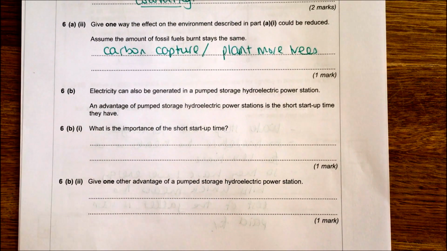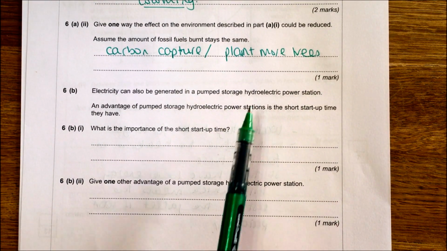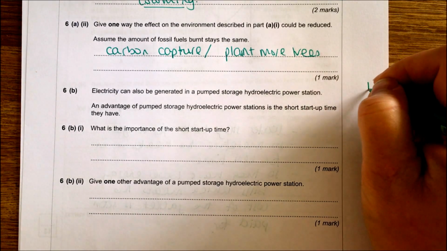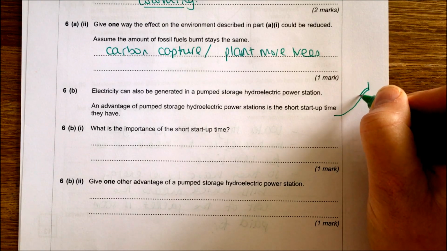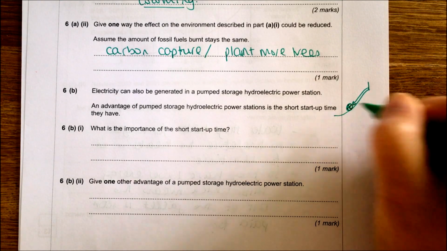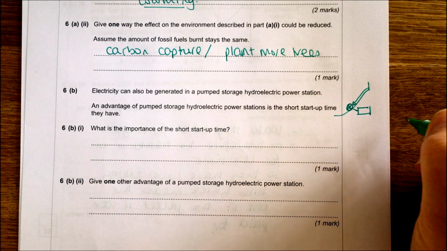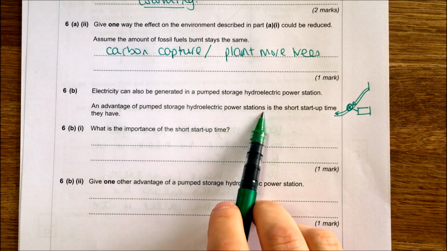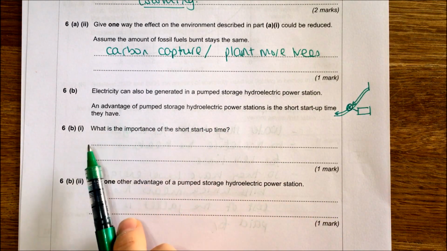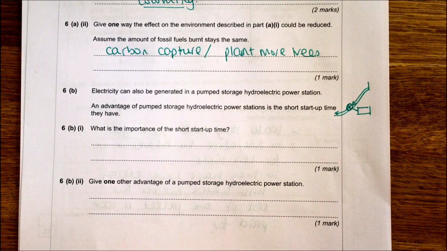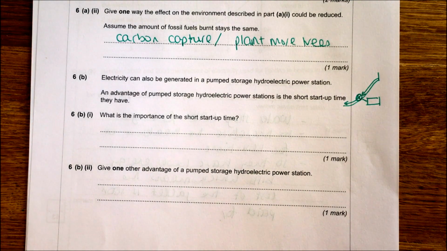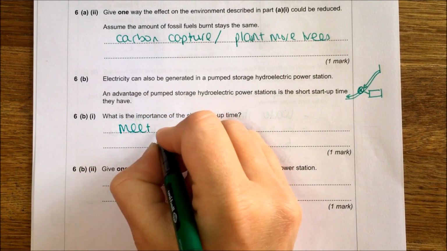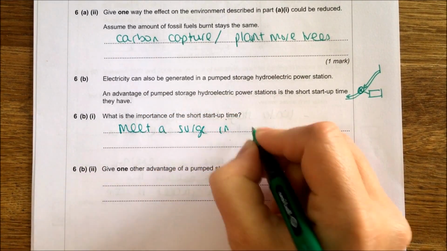Right, electricity can also be generated in pumped storage hydroelectric power station. So this is when we have the dam, and then so if we had a high dam going down a hill, and as the water is released from the dam, it flows down, turns a turbine, which is connected to some sort of generator, produces electricity as it flows down the hill. An advantage of pumped storage hydroelectric power stations is the short startup time they have. What is the importance of short startup time? Well, it just means that we can meet a sudden surge or change in demand that happened all of a sudden. Okay, so it can meet a surge in demand.